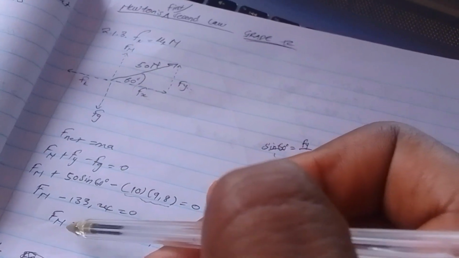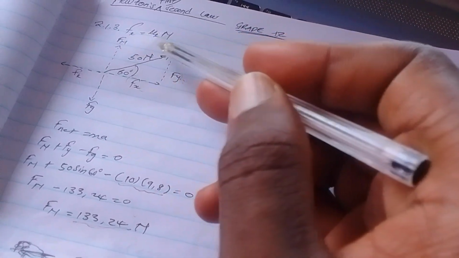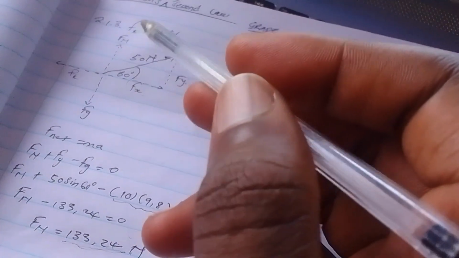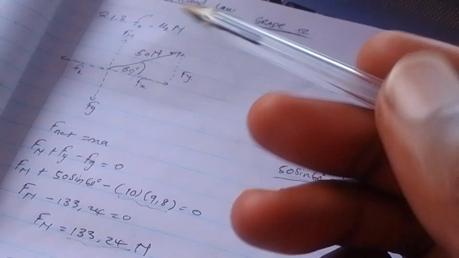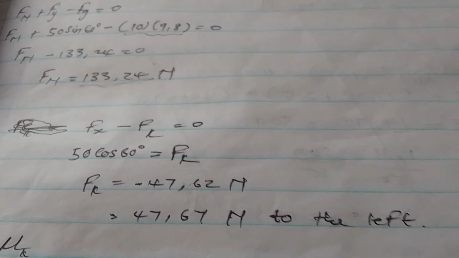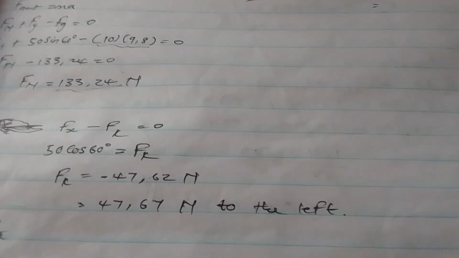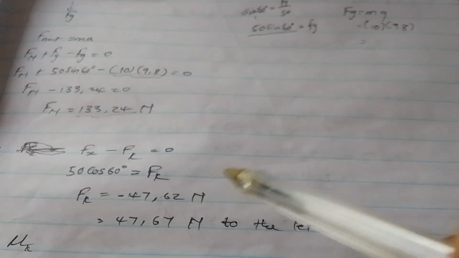We found our normal force. So if we were given our frictional force, it would have been easy for us to calculate our coefficient of frictional force, because it would be the kinetic frictional force divided by our normal force, and then we would get our coefficient of frictional force. So here is the correct one. You can see this is the correct one, the simplest way to go around this.